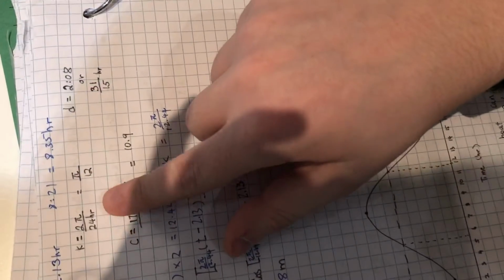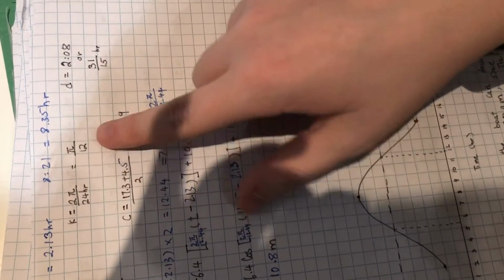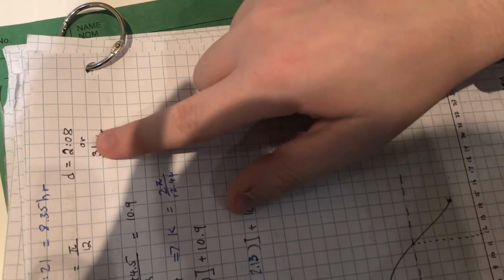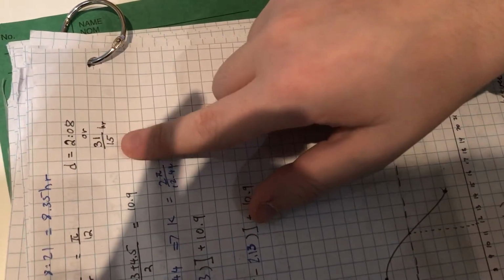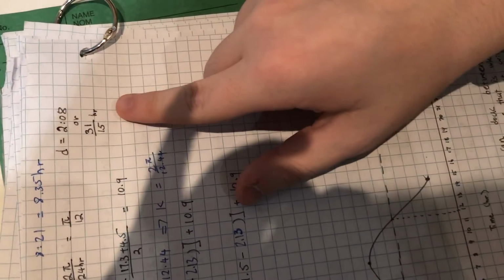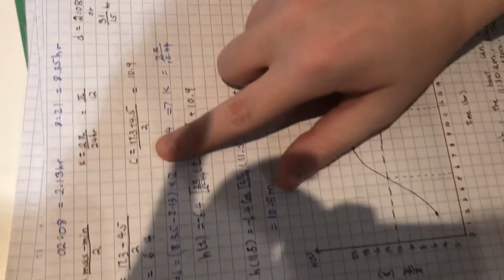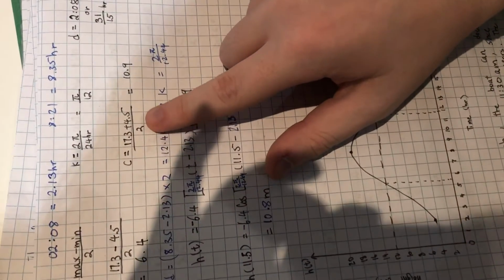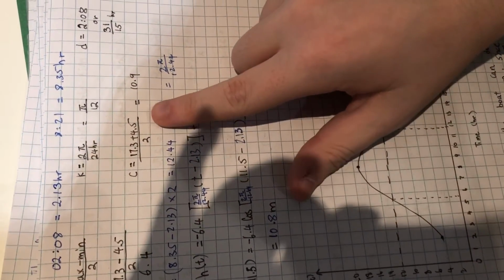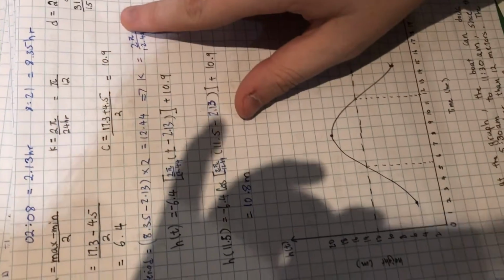K is 2 pi divided by 24 hours, which became pi divided by 12. D is 2:08 or 31 divided by 15. C is 17.3 plus 4.5 over 2, or 10.9.